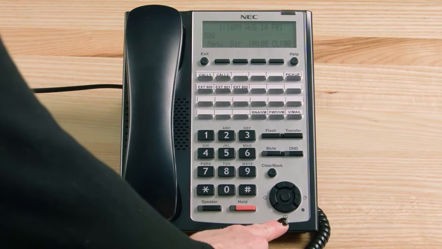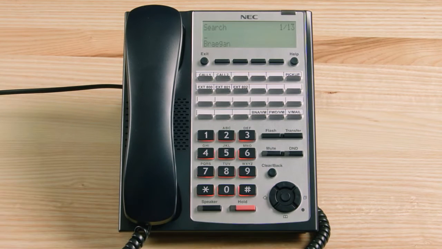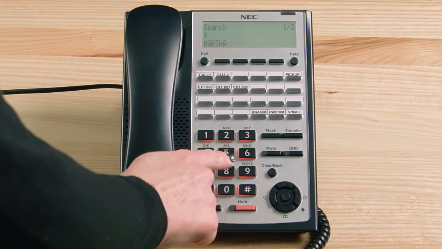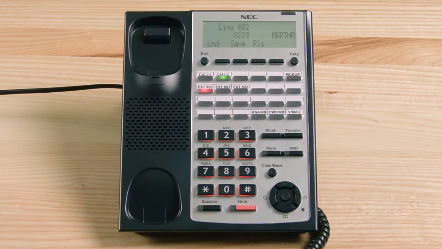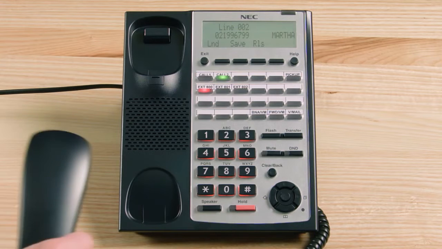Also, you can access the company directory. So down the bottom here, you've got your phone book. By pressing the phone book, you could then enter in the letter of the person that you're after, or the company. Once it comes up on the screen, by lifting the handset, it will then activate that call.